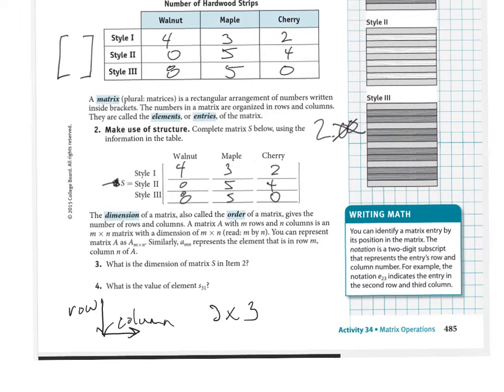Now each part of this matrix is called an entry, and those are also numbered. So the dimension obviously is 3 by 3. What's the value of the element S31? Well, S tells you the name of the matrix to look at, which we only have one. 31 says to go down 3: 1, 2, 3, and over to the first one. I destroyed that 8, but that is what it is. Don't call that 0 and call this the first one. That's not the first one. 8 is the first one, so that is an 8.